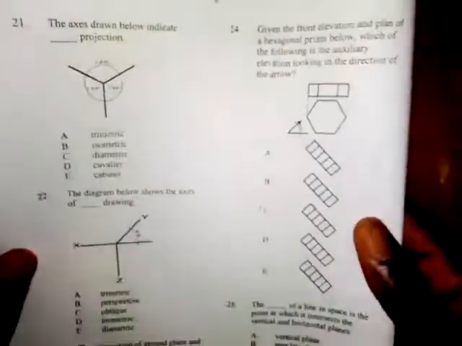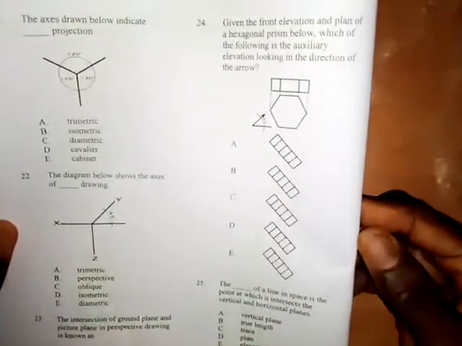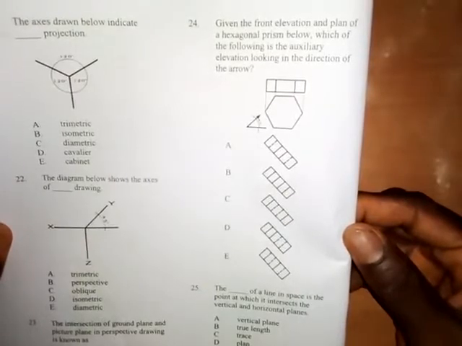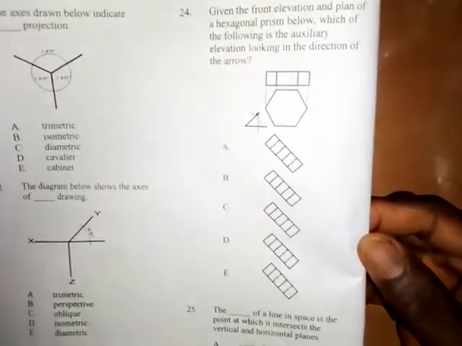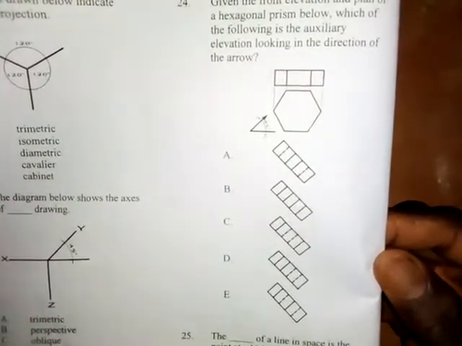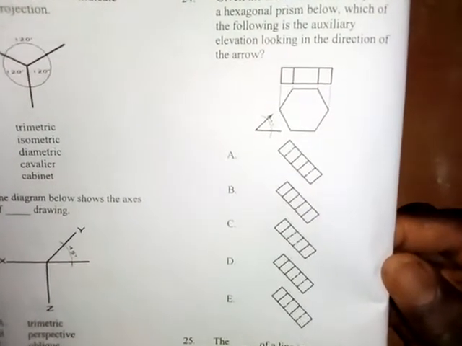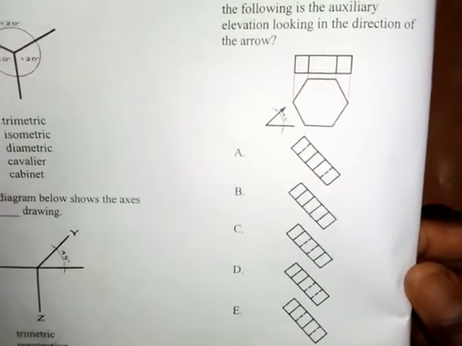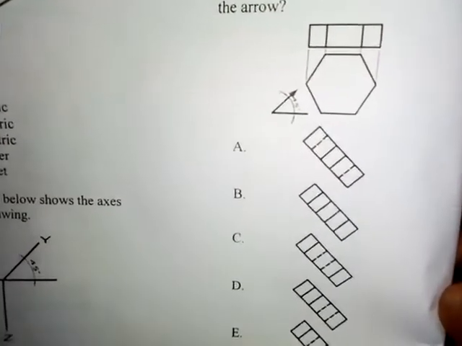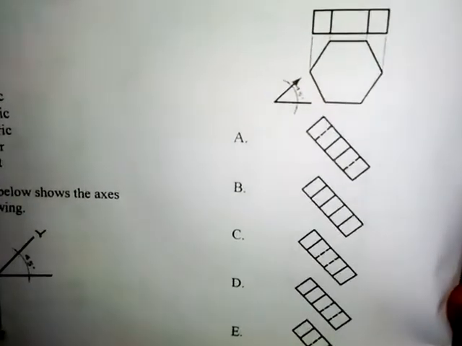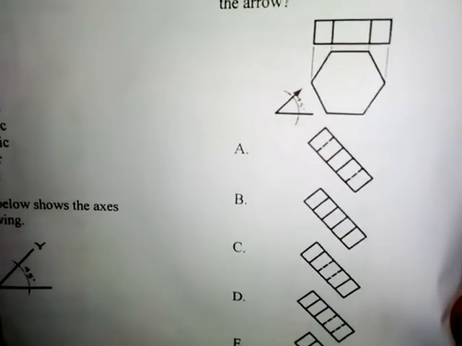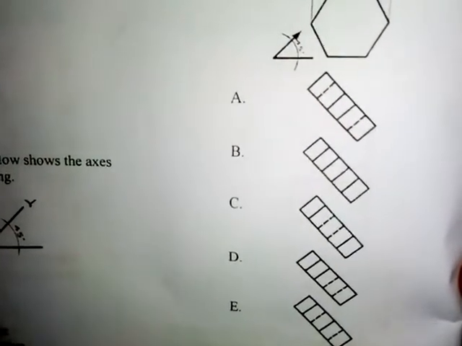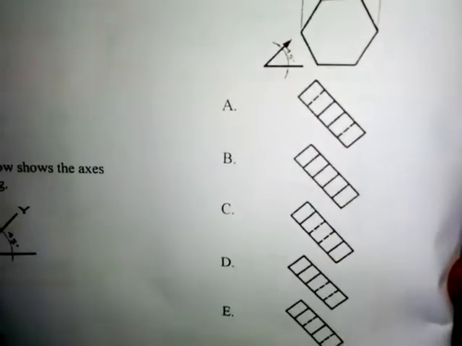Okay. Question 24. Given the front elevation and plan of a hexagonal prism below, which of the following is the auxiliary elevation looking in the direction of the arrow? If you are looking in the direction of the arrow, the correct auxiliary elevation is option A. That is the correct answer.